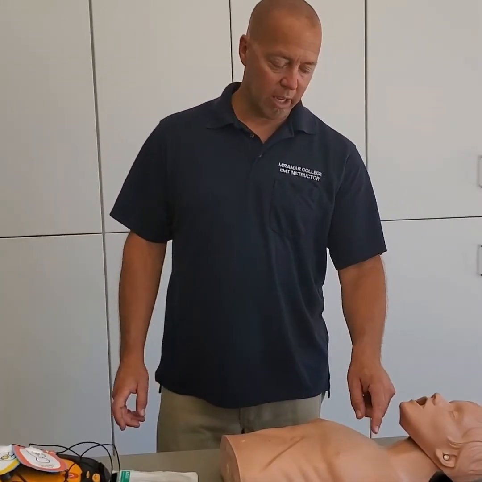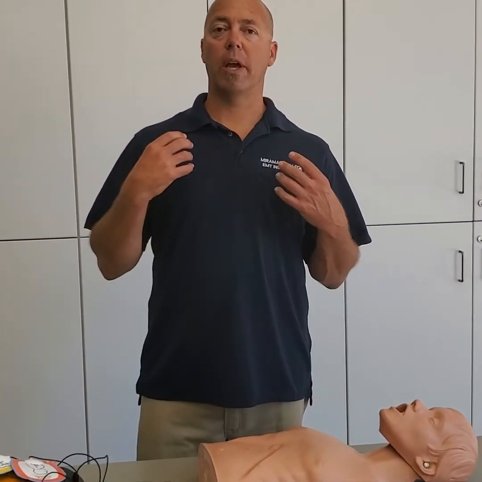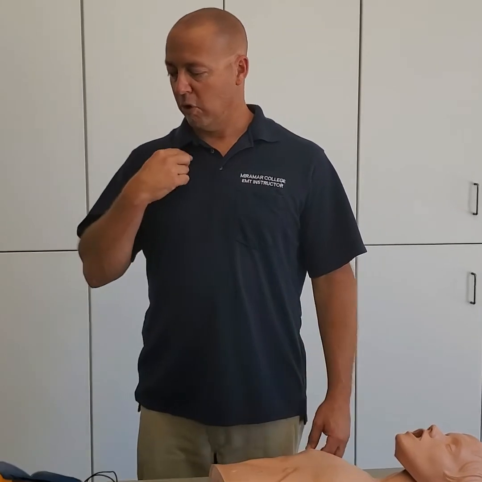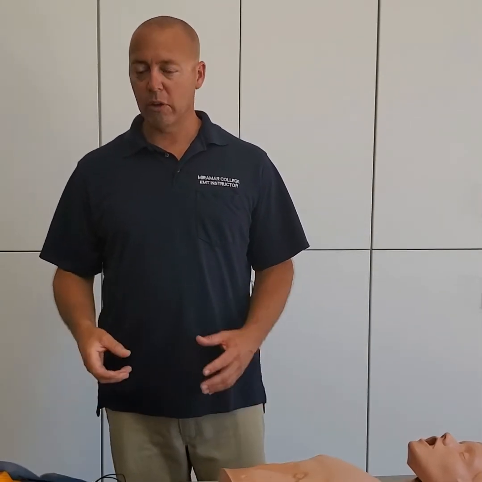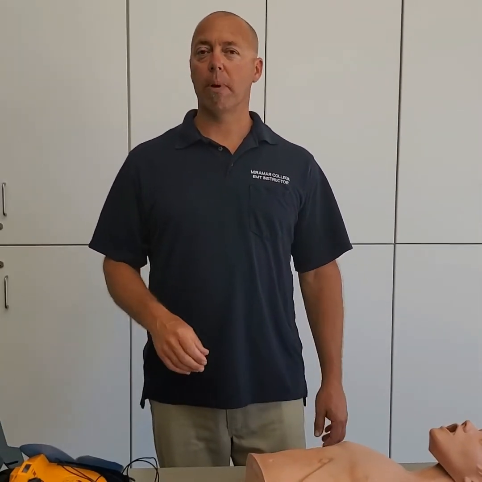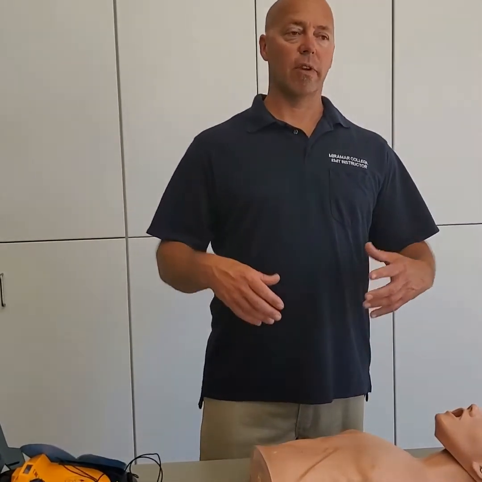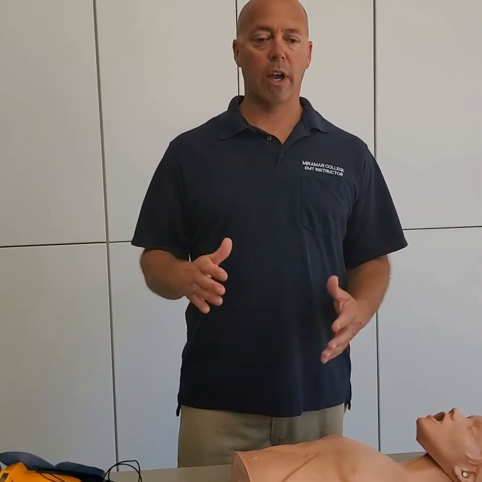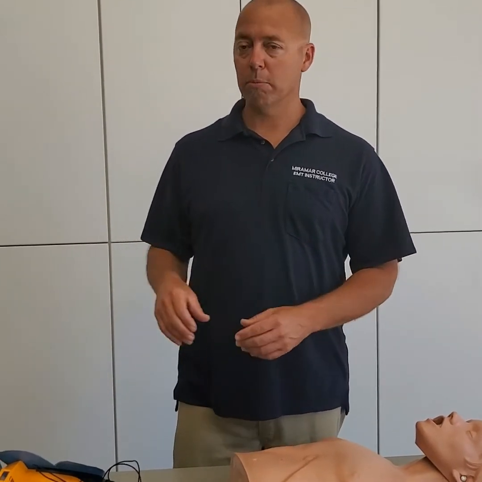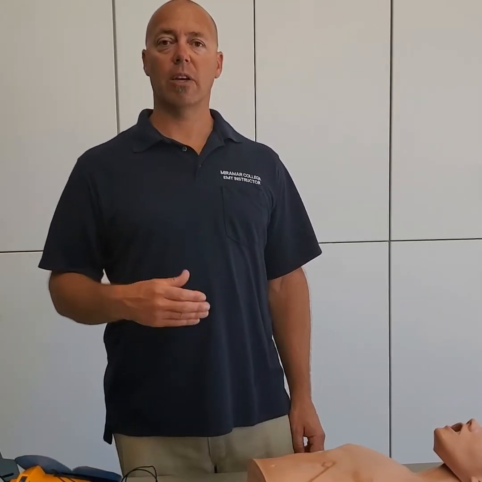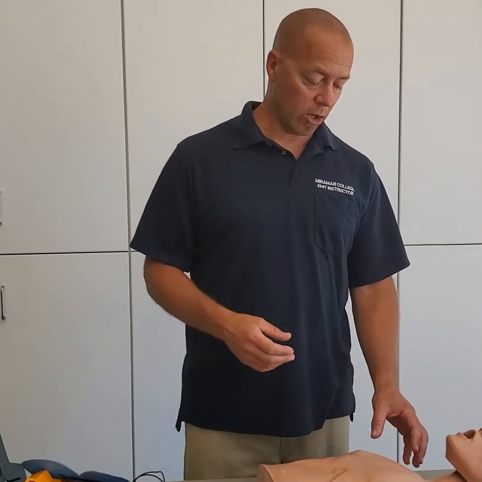A couple other things to consider. If they have any implantable devices, so pacemakers and defibrillators, which are a little bump underneath the skin, all you need to do is try not to put the pads over that device. If it can't be avoided, that's fine. Just go ahead and put it on, because we want to use this machine as soon as it becomes available, so we want to use it quickly.